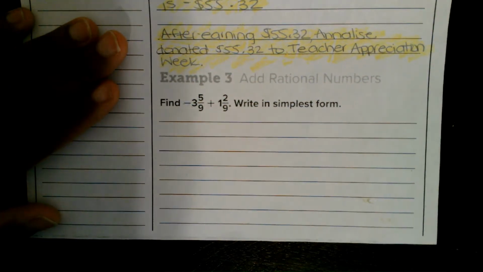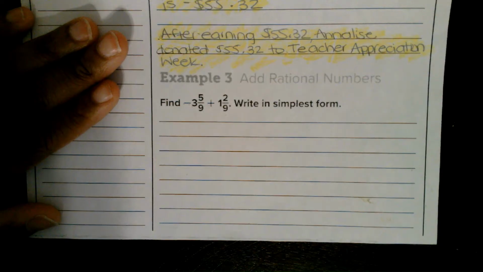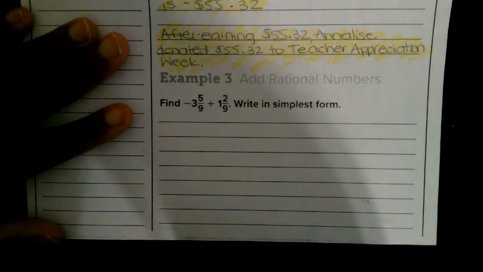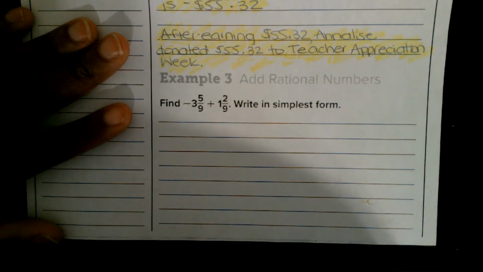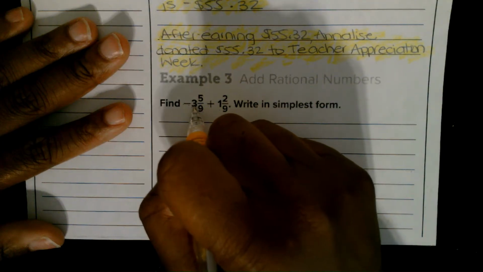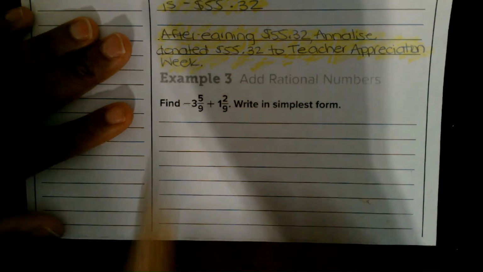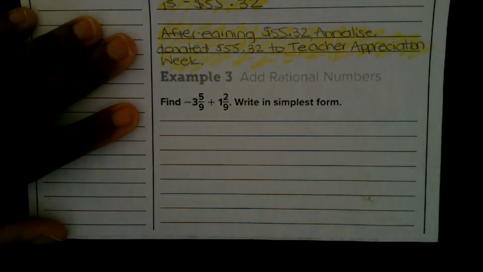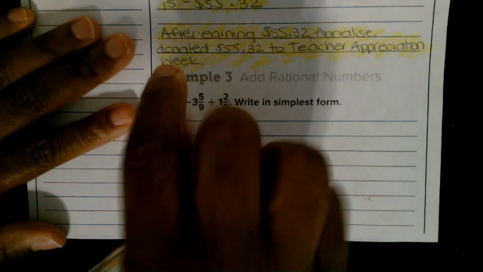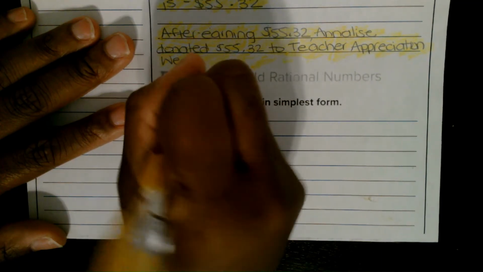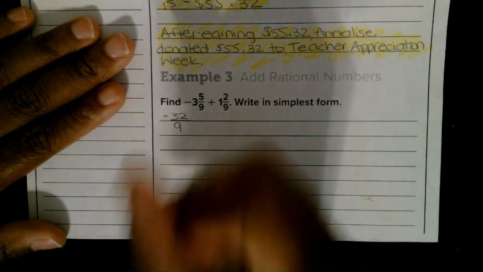So for example 3, we're going to add rational numbers, and we want to find negative 3 and 5/9 plus 1 and 2/9. We want to write it in simplest form. When I look at this, the first thing I see is that this is a mixed number. I'm going to convert it to an improper fraction. In order to go from a mixed number to an improper fraction, you need to take your denominator, multiply it by your whole number, and then add your numerator. So 9 times 3 is 27, and 27 plus 5 is 32. So I'm going to rewrite negative 3 and 5/9 as negative 32/9.